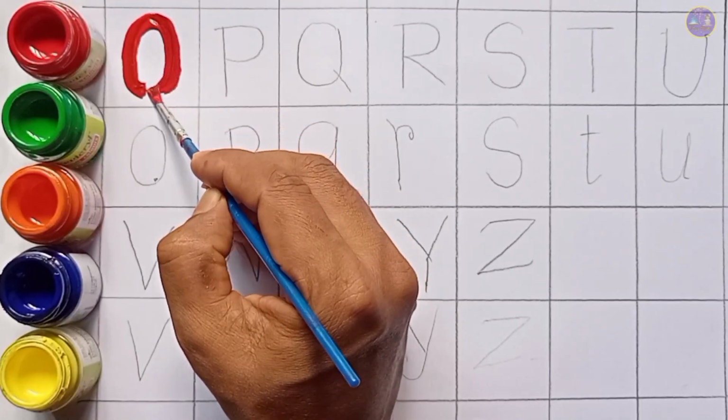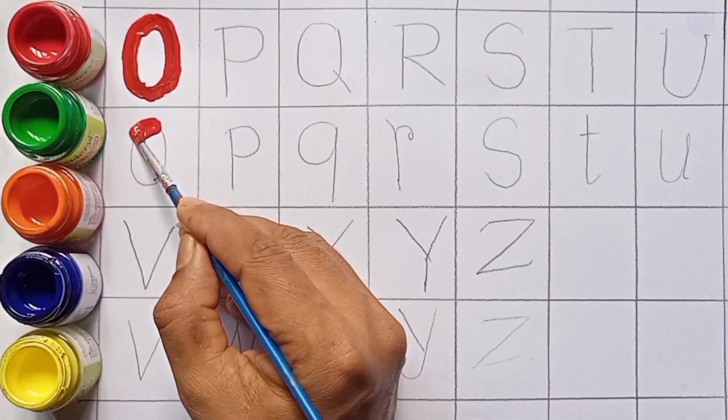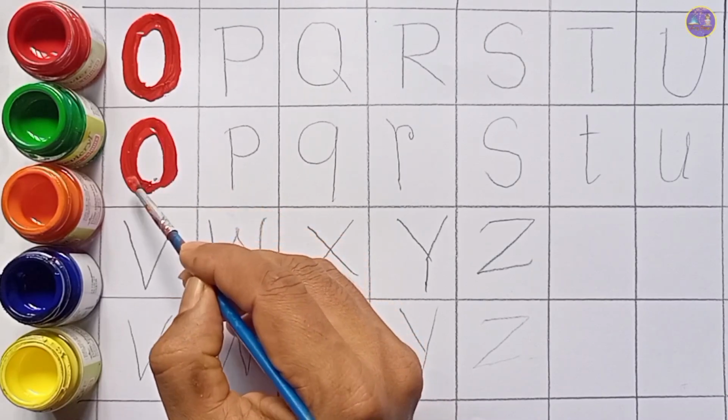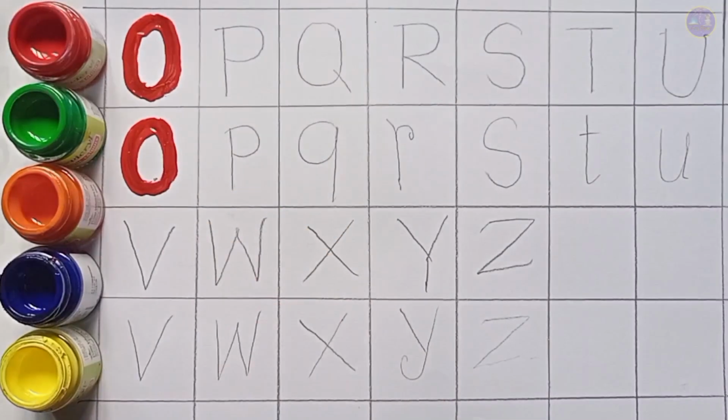Capital O. O for orange. Small O. O for octopus.